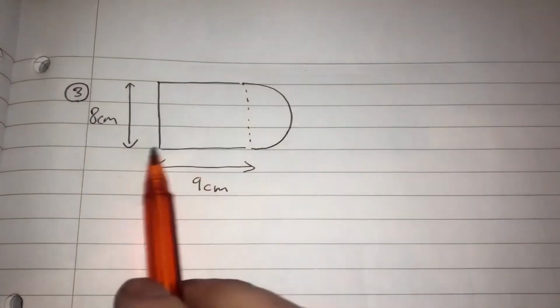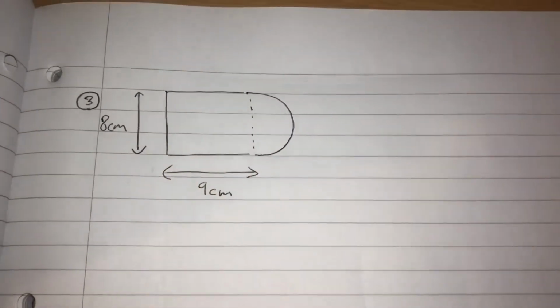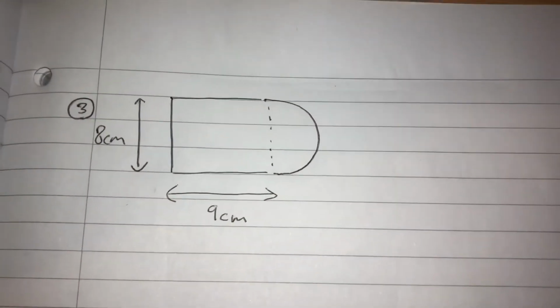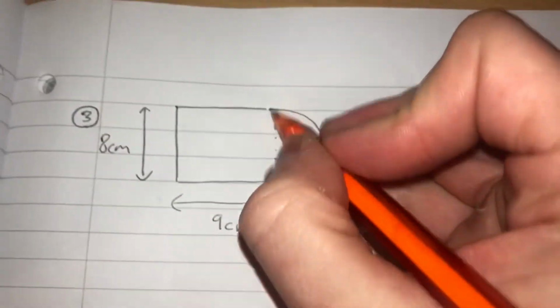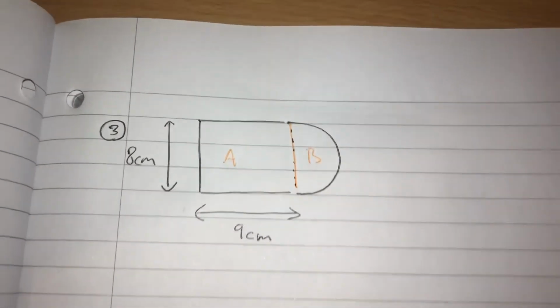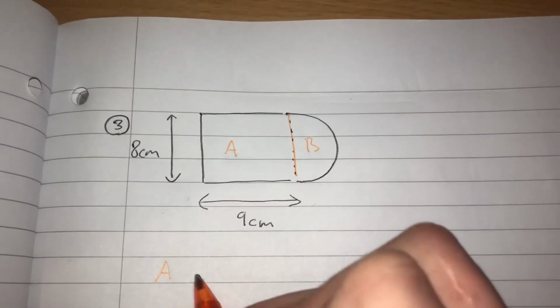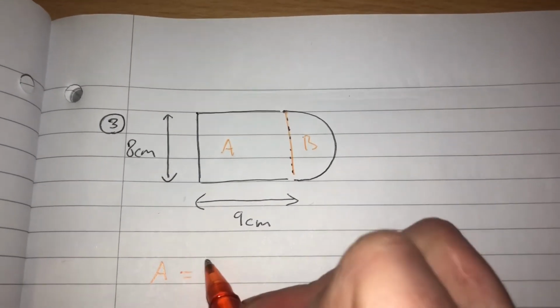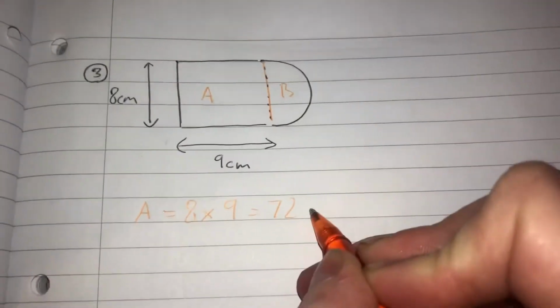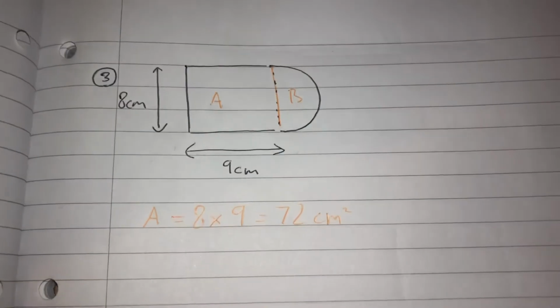Okay, the last example we're going to look at is this type of shape. I've already dotted this down to show you what it's made up of. It's made up of a rectangle and a semicircle. So this is where we're splitting it, and we've got A and B. A is straightforward enough. A is just a rectangle, which is 8 times 9. So 8 nines are 72 centimeters squared for the area of the rectangle.